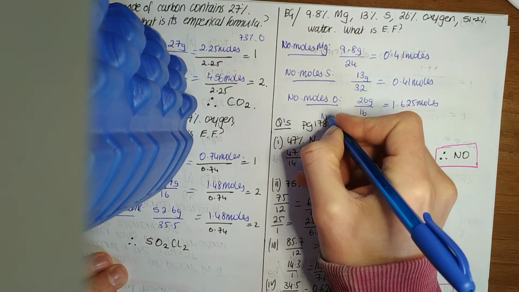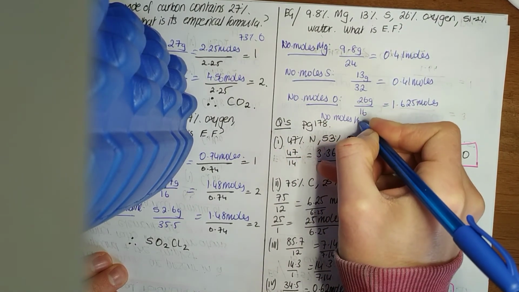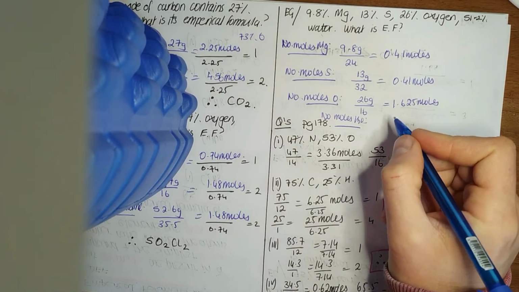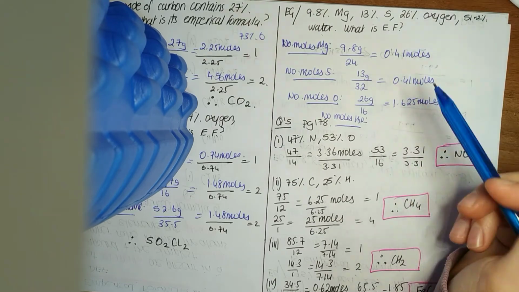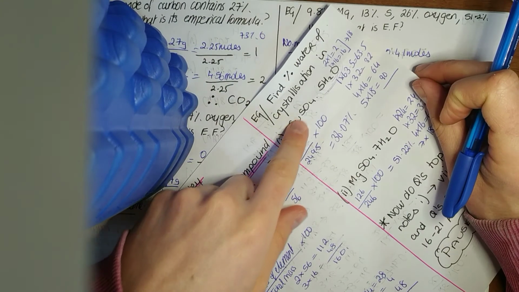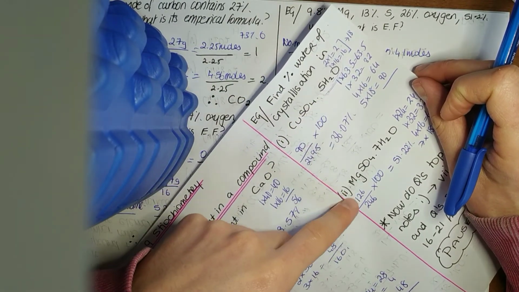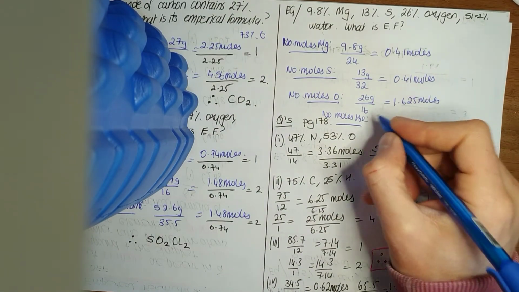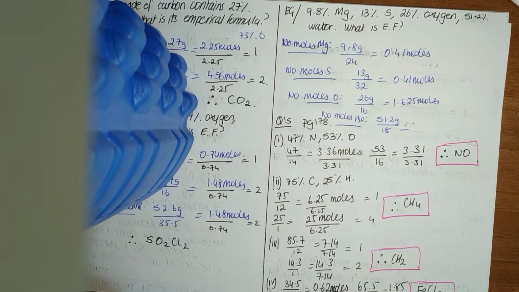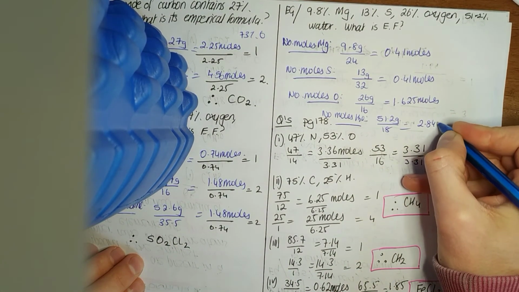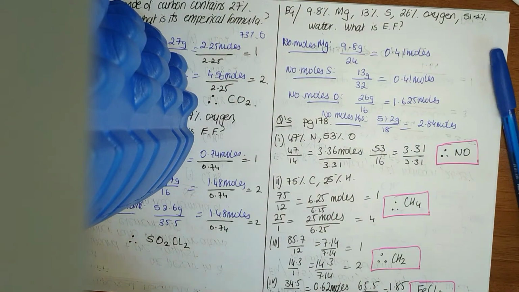And then the number of moles of water. So it's a hydrated substance. See what I mean at the end when I put it all together? We looked at the percentage of water in such and such, you know, there. CuSO4.5H2O, there's a hydrated substance. So the number of moles of H2O, 51.2 grams. Divide that by 18. And we get 2.84. Same rules apply though, divide by the smallest.